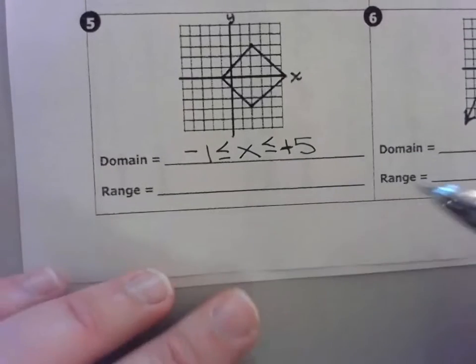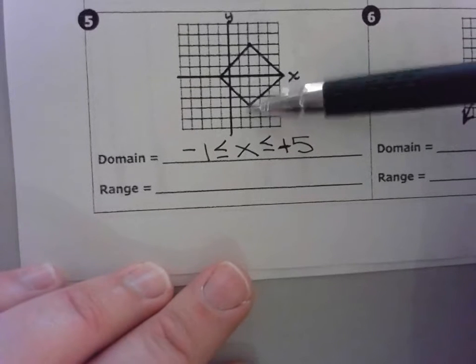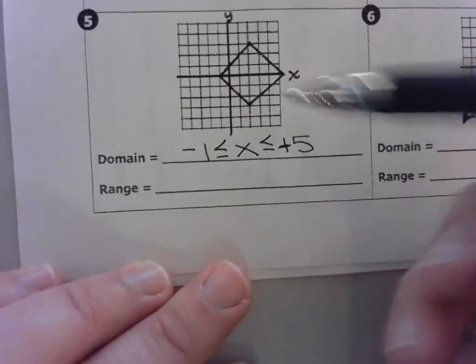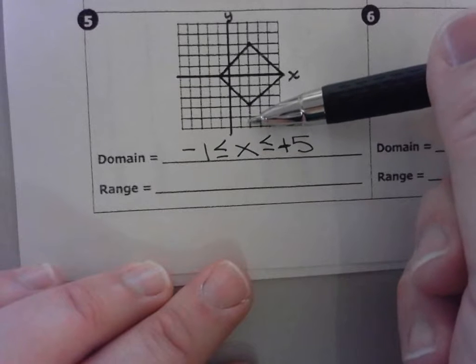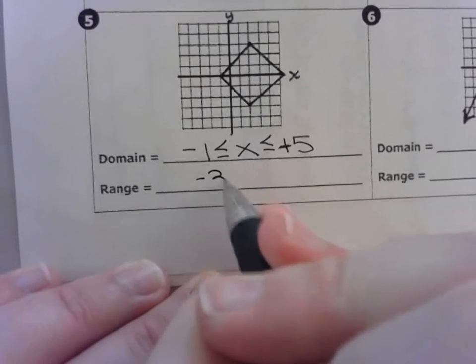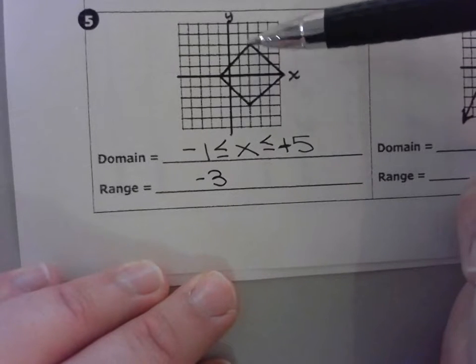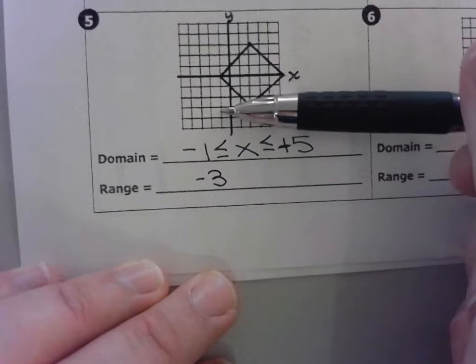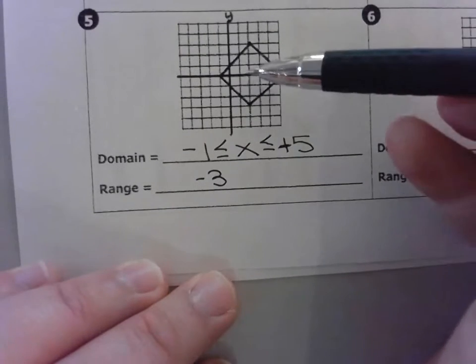Let's look at the range. The range is the y values. So I start from the bottom and work my way to the top. What is the lowest y value I'll have? -3. So I start at -3 and go up to what? 3. 1, 2, 3.